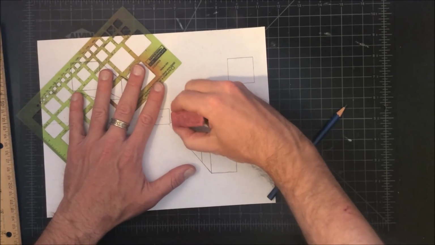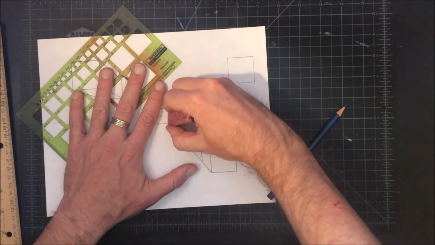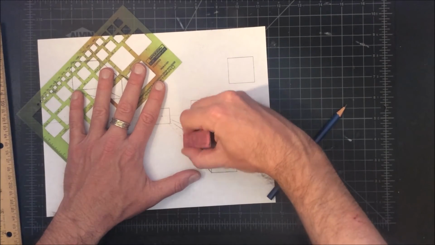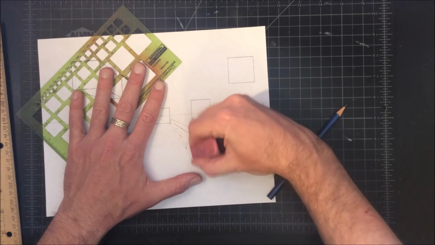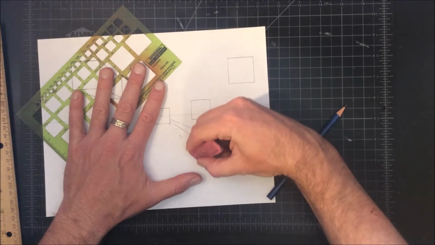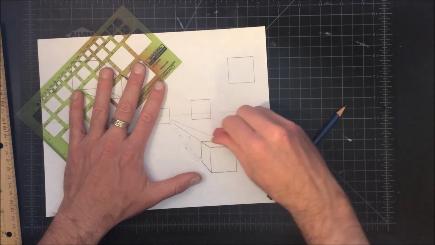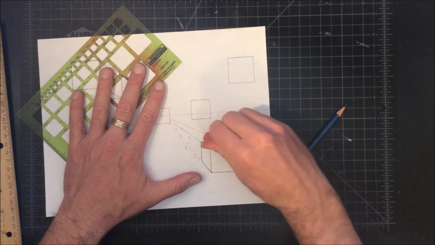Now this box, this cube, looks a little bit like the one I showed you how to draw last time in art class. However, there's a difference. This cube shows what's called foreshortening.